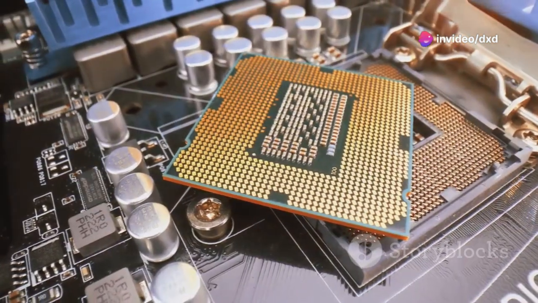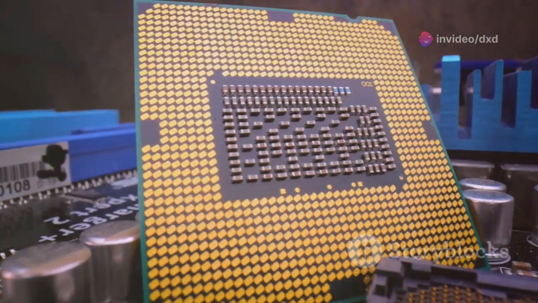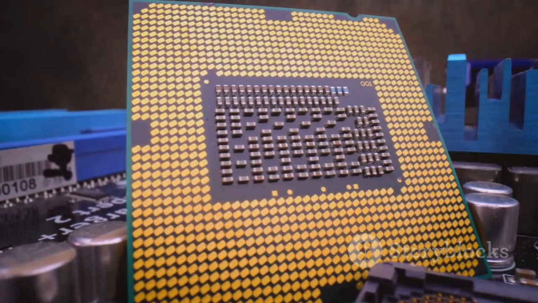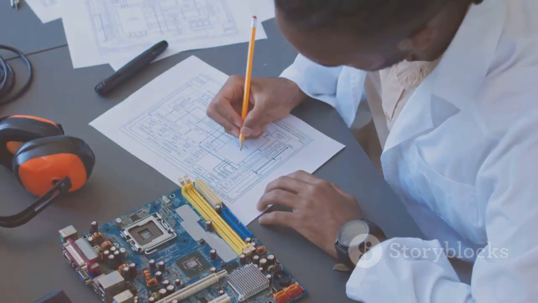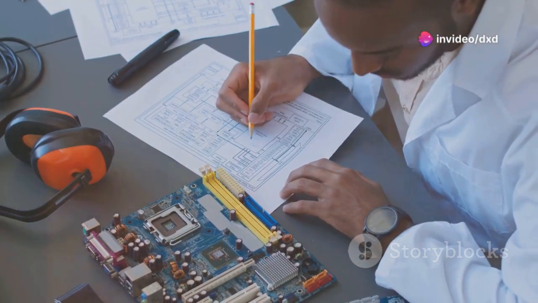Section 6, registers, tiny memory champions. Alright, let's talk about registers. These are like tiny, super fast memory locations within the CPU. Think of them like the CPU's personal scratch pad, where it can store data that it needs to access quickly.